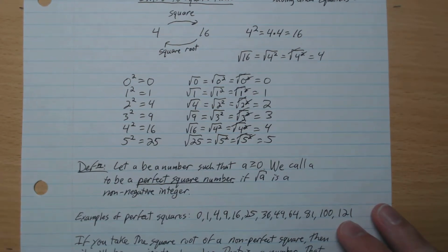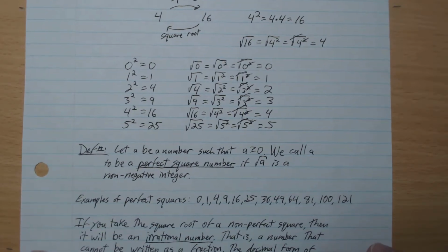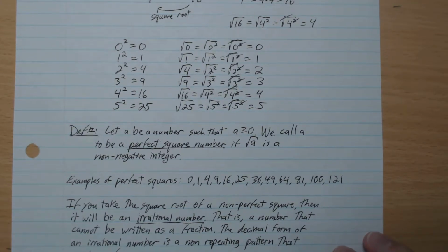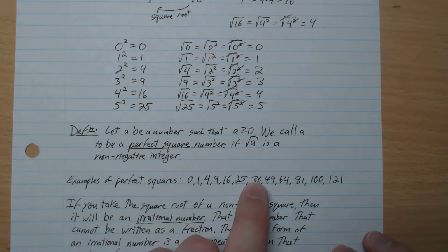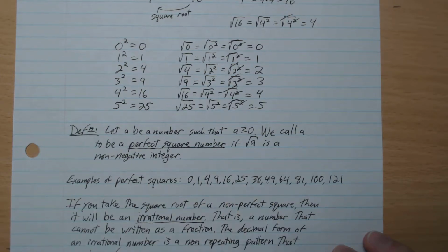And so here's a terminology that we use. Let a be a number such that a is greater than or equal to 0. We call a a perfect square number if root a is a non-negative integer. So here are some examples of perfect squares: 0, 1, 4, 9, 16, 25, 36, etc. Just a little short list like that. Why? Because if we square root it, we get a non-negative integer. So root 36 is 6, therefore 36 is a perfect square.